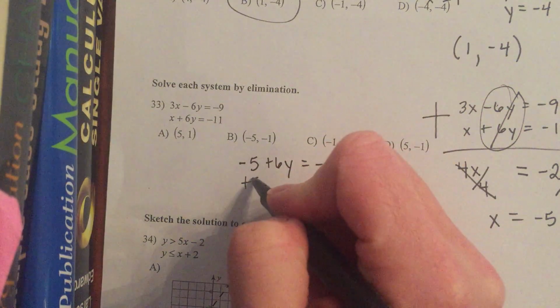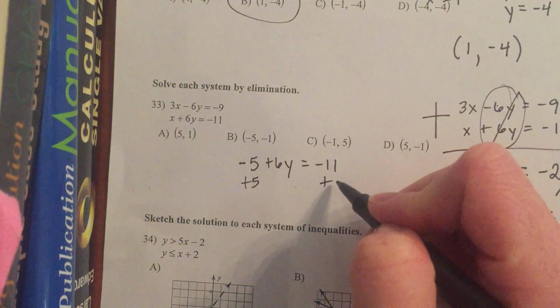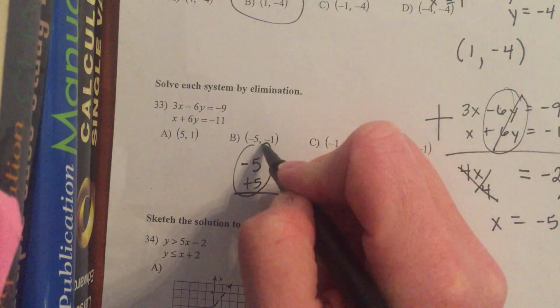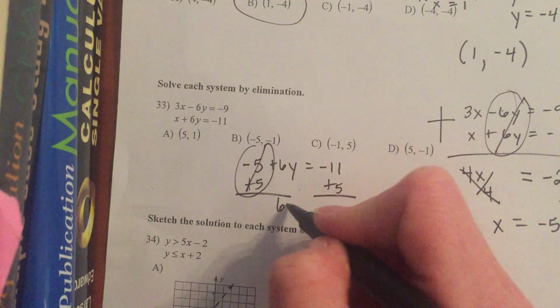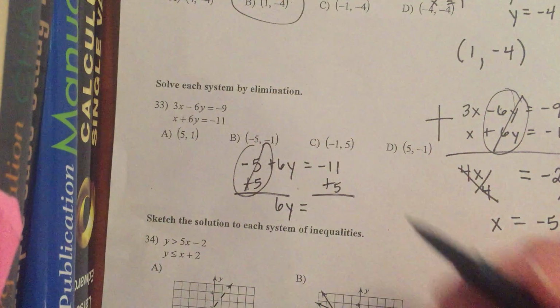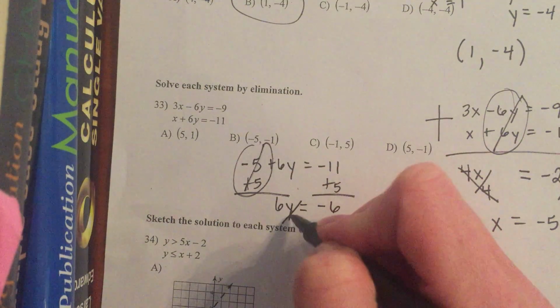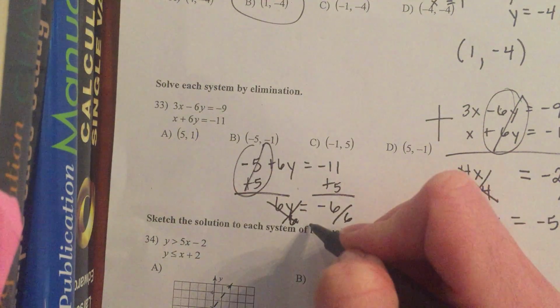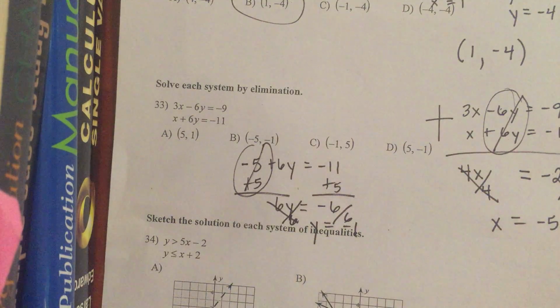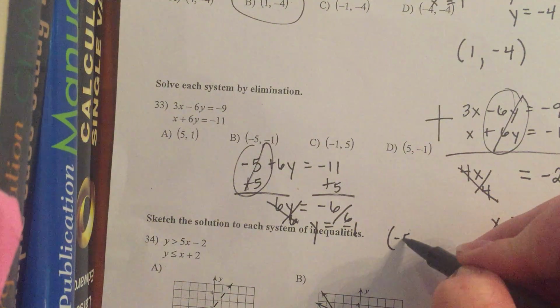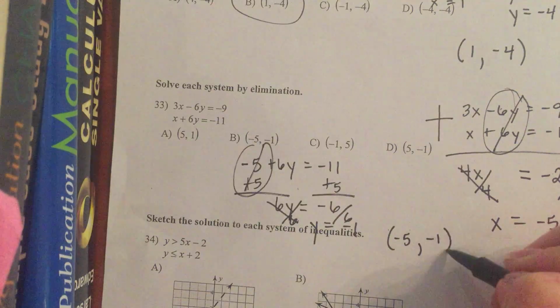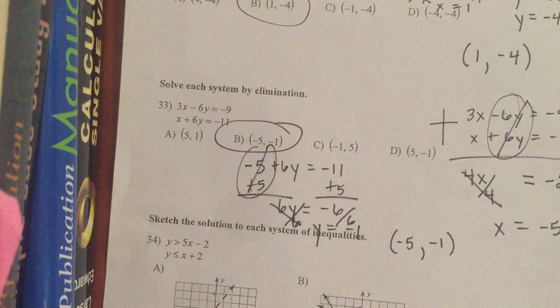And then we can add 5 to both sides and bring down the 6y and the equal sign. Negative 11 plus 5 is negative 6. Now I can divide both sides by 6, and I get y equals negative 1. So my final point, x is negative 5 and y is negative 1. That matches up with B.